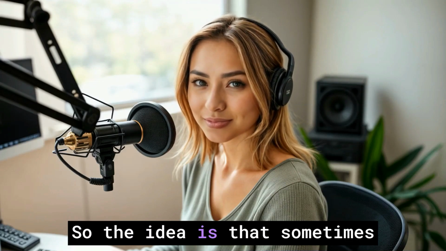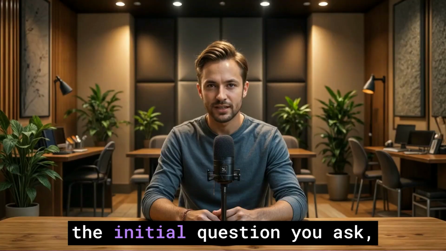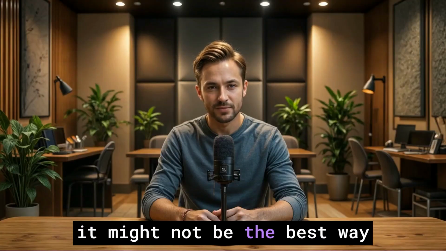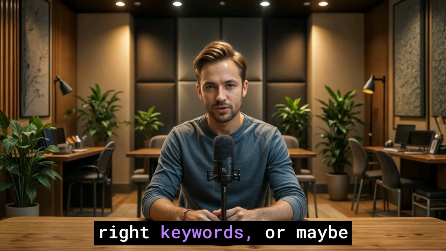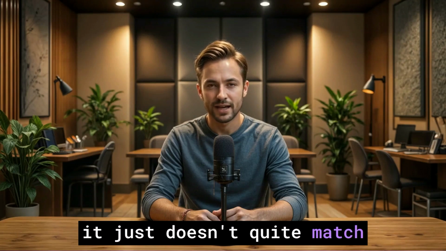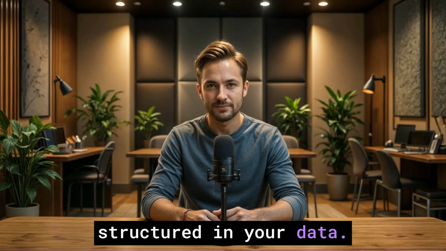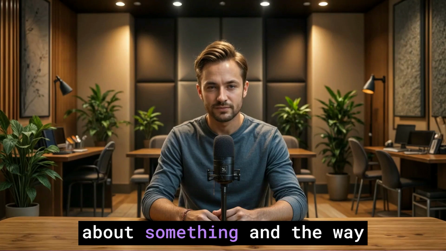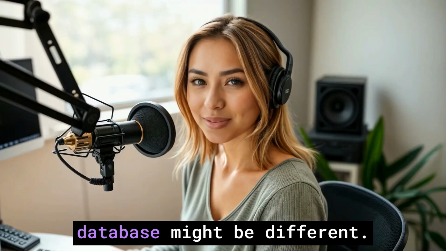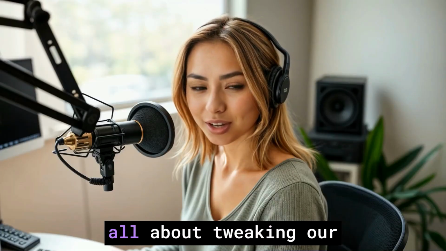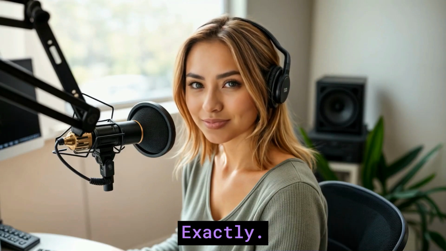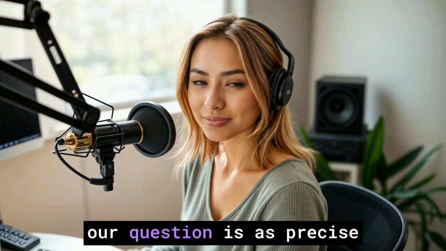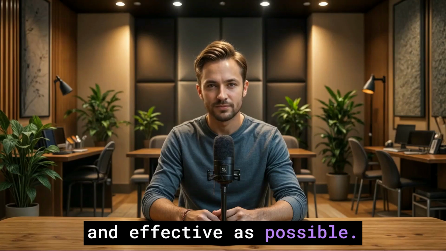So the idea is that sometimes the initial question you ask might not be the best way to find the info you need. How so? Well, maybe it's too broad, or maybe it doesn't use the right keywords, or maybe it just doesn't quite match how the information is structured in your data. Right, because the way we think about something and the way it's actually organized in a database might be different. So query translation is all about tweaking our question before it even hits the vector store. Exactly. It's about making sure our question is as precise and effective as possible.